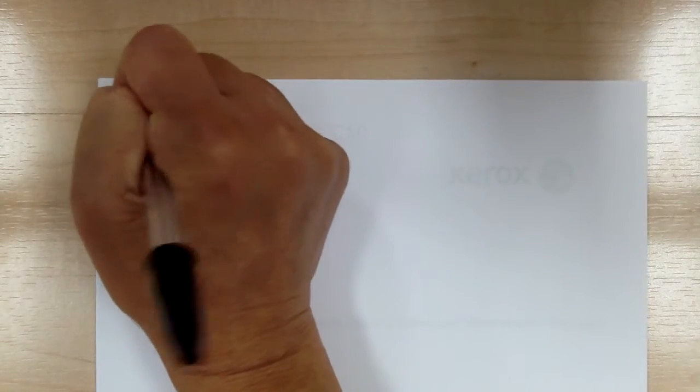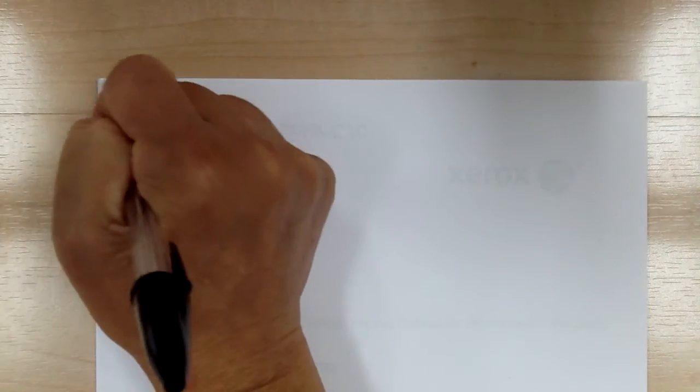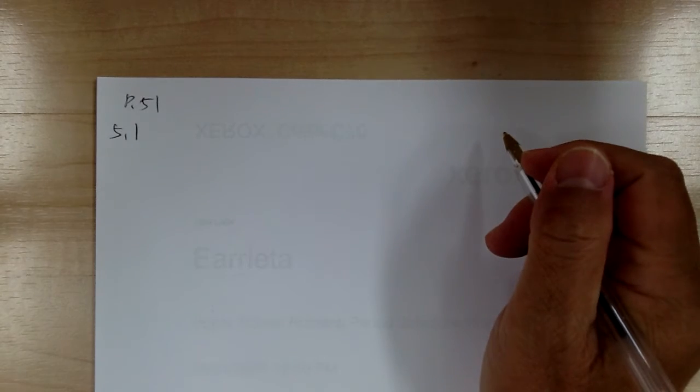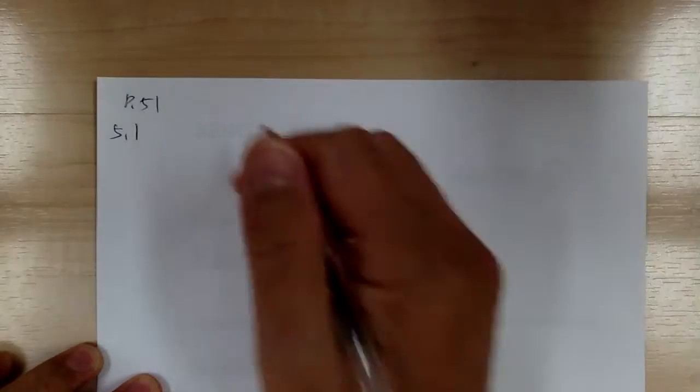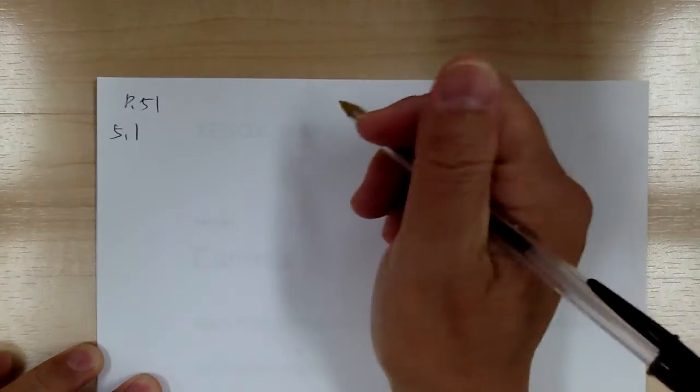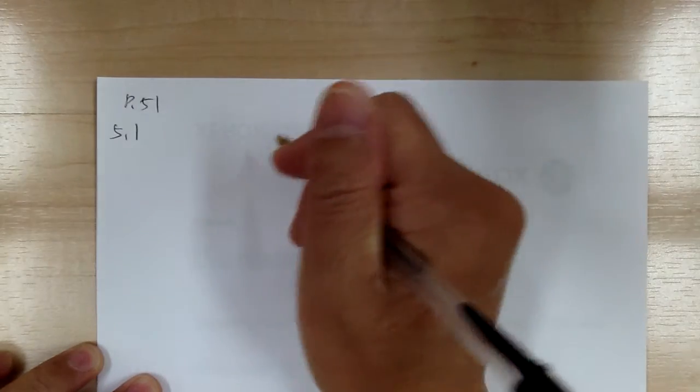Let's go to page 51 and section 5.1. This lesson is on divisibility. Okay, so start with 1. Every number is divisible by 1, so obviously 1 is very obvious.